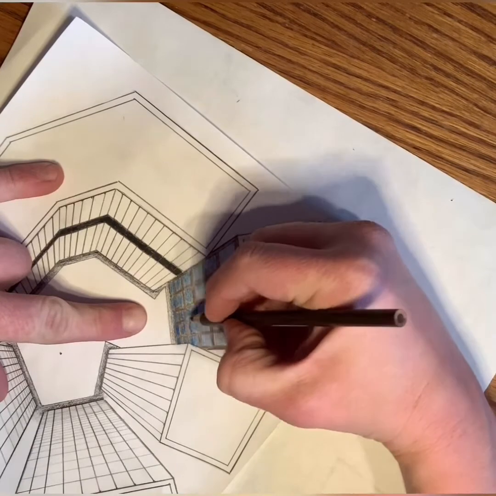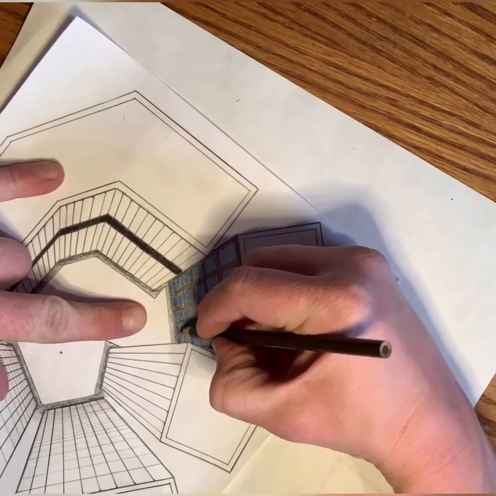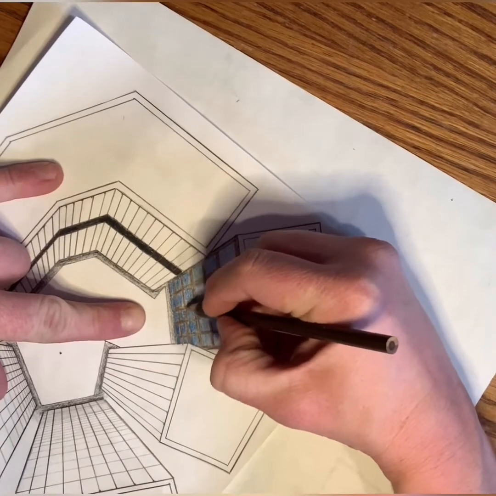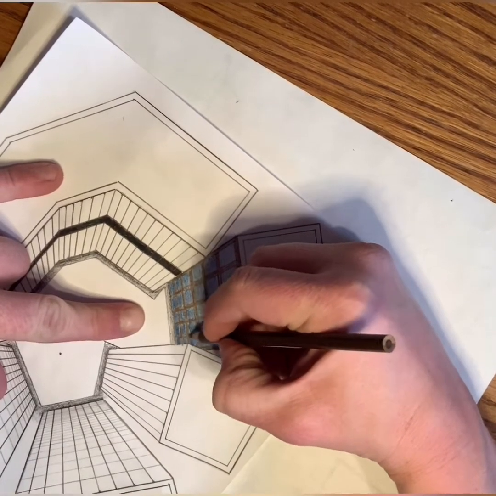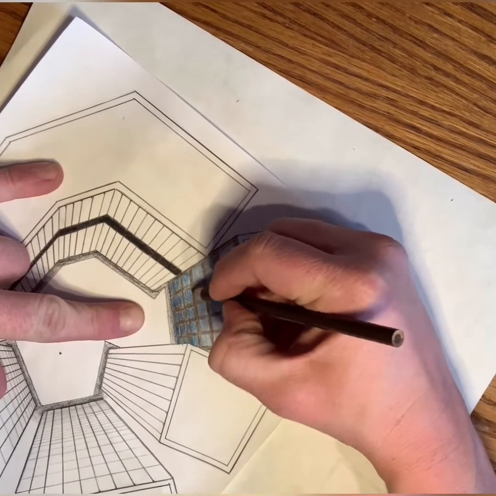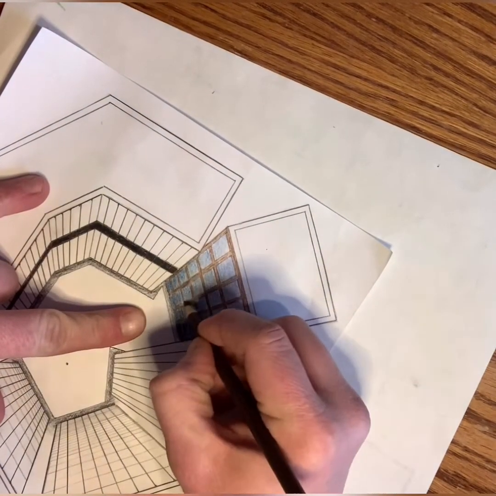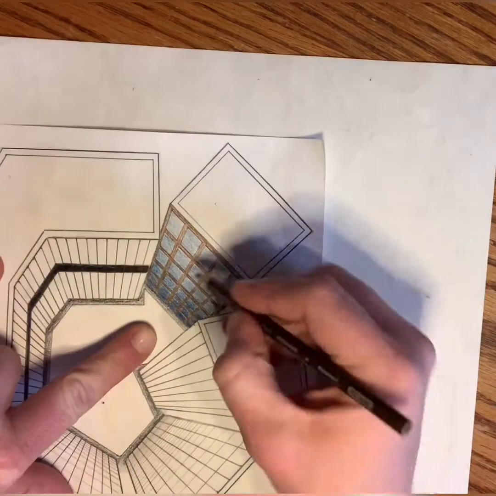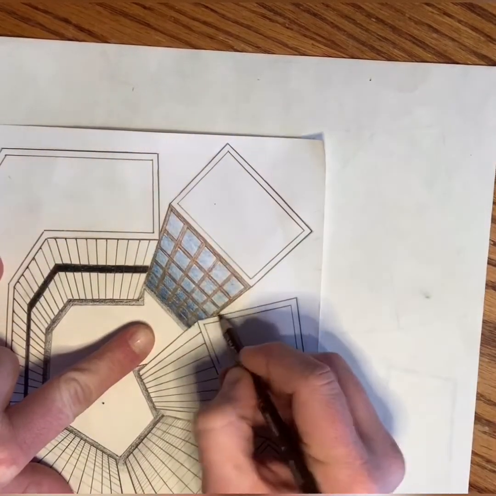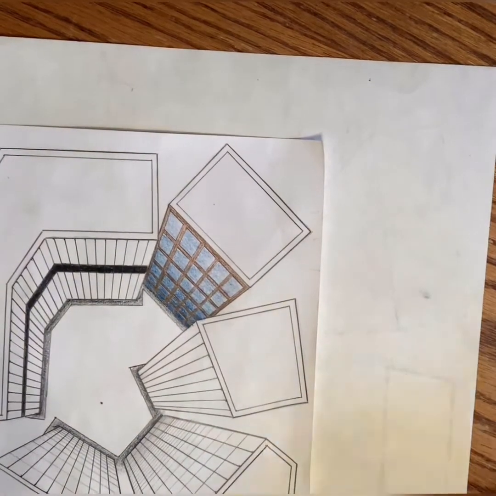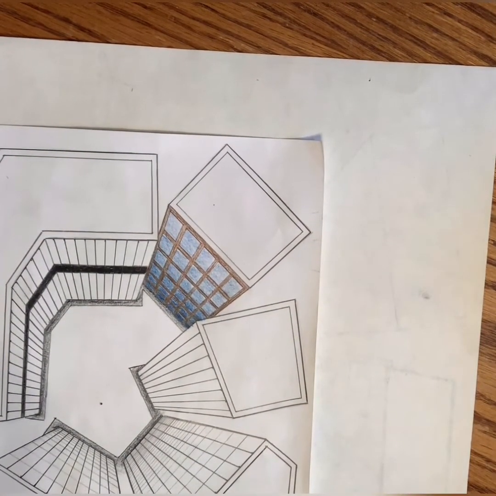So I don't want to darken the whole thing, but I am going to do just a little bit towards the ground level of this. All right, I think that's pretty good.